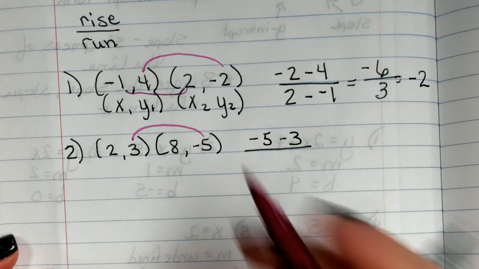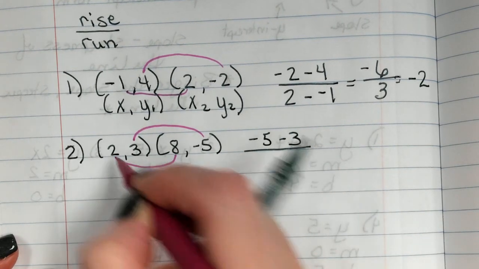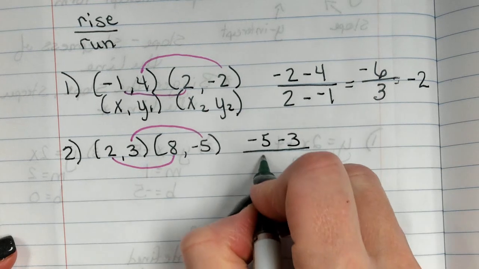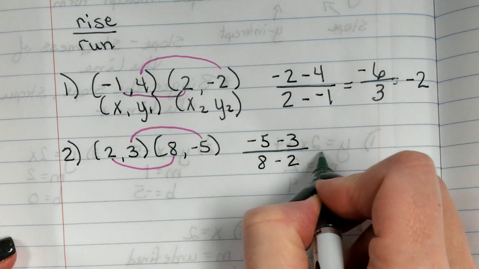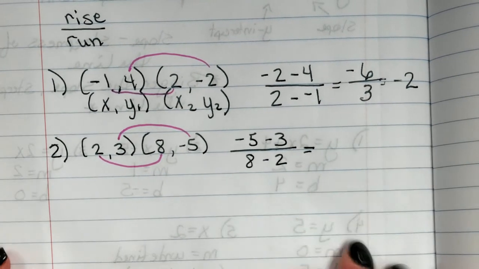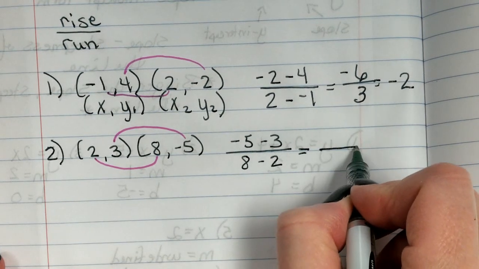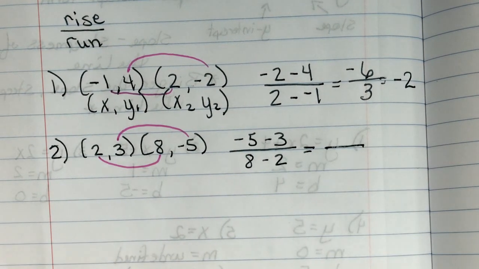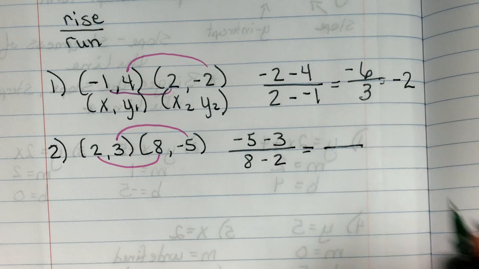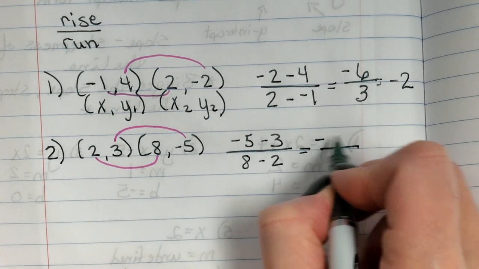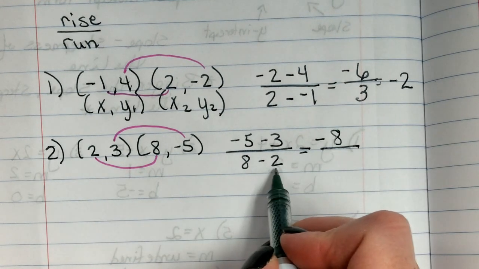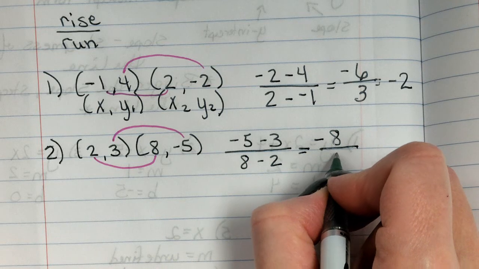And on the bottom, 8 minus 2. And this is where we got to know our integer rules. So -5 and -3 give us -8, and 8 minus 2 gives us 6.